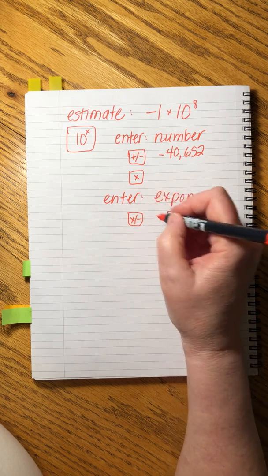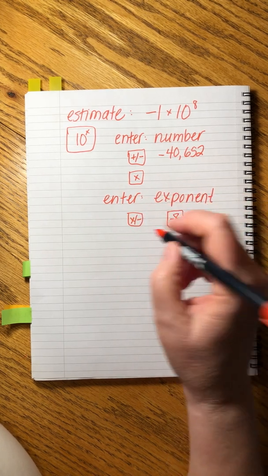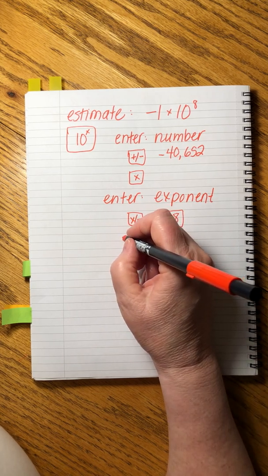I don't know if this list is making any sense, but you'll have to hit the minus button again to turn that into an 8.